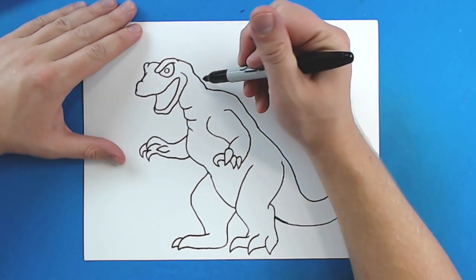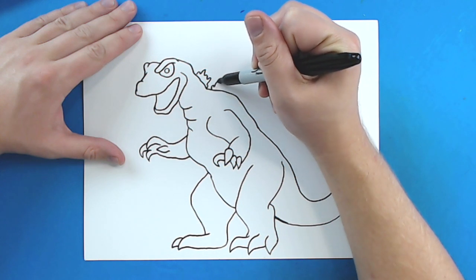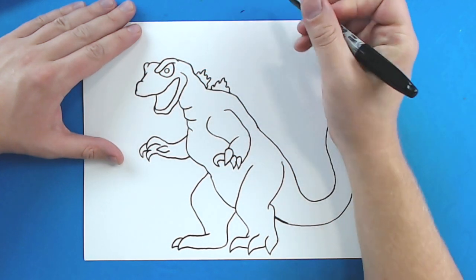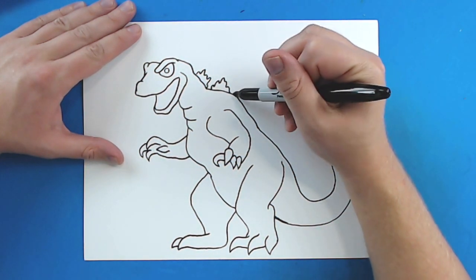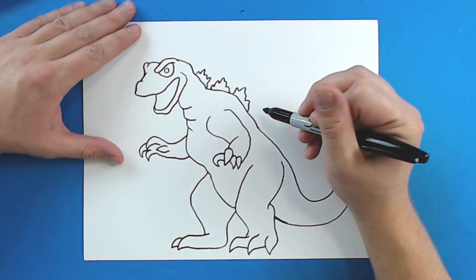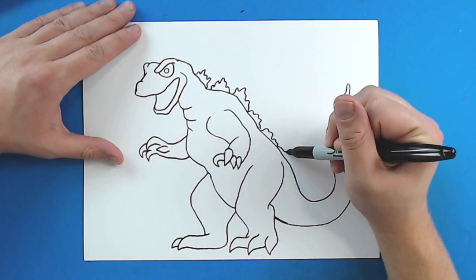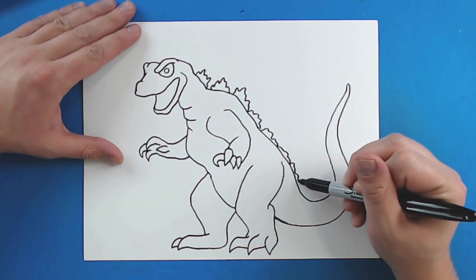Now, for some of his spikes. I'm going to make some of these just kind of pointy and wavy spikes all the way along his back here. And I'm going to start with just a row of smaller ones. And I'm going to put these all the way down his back.